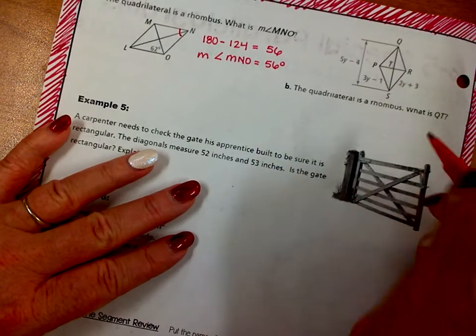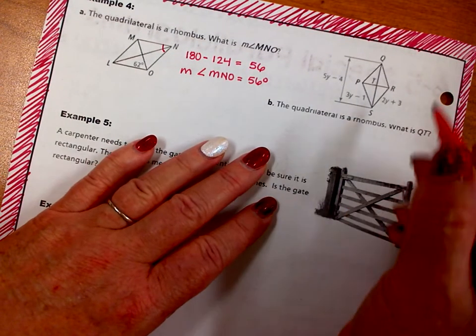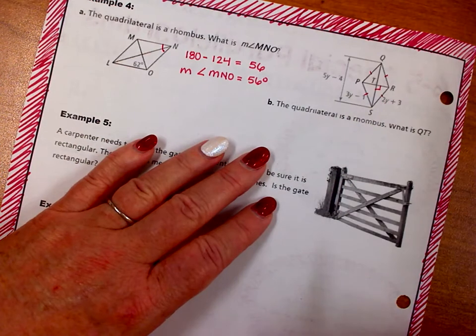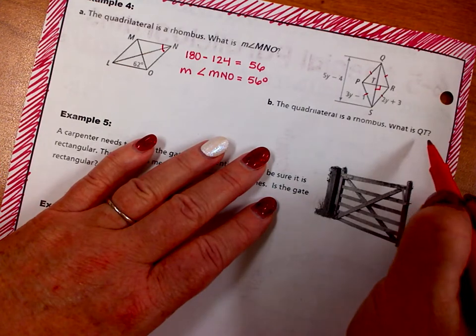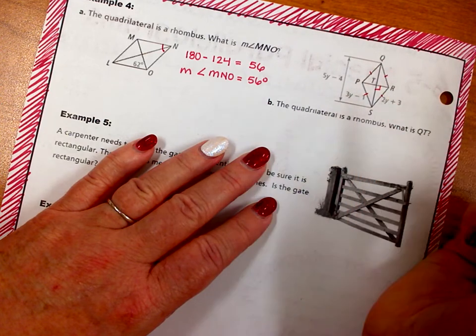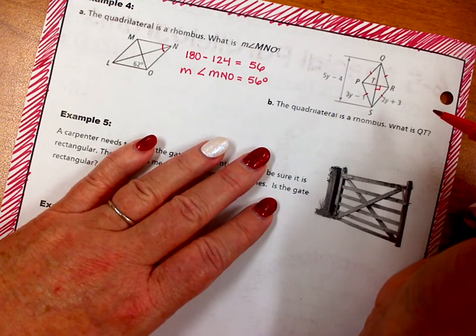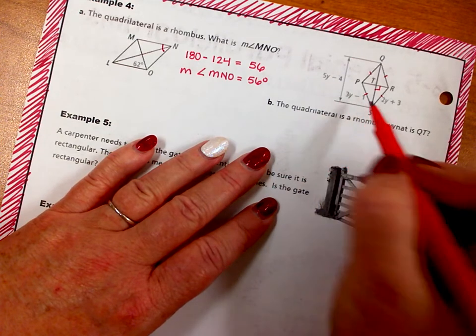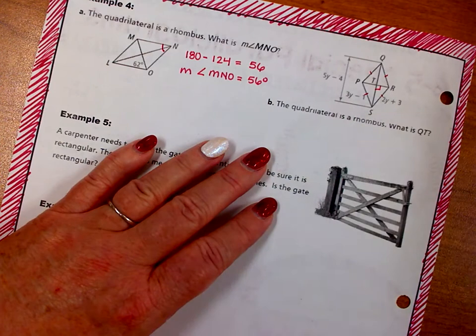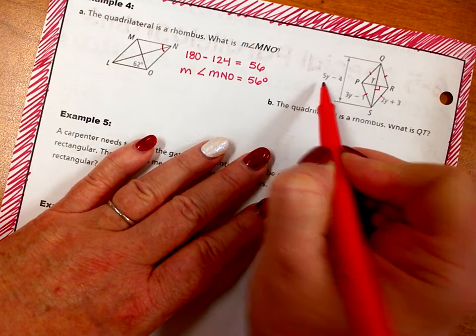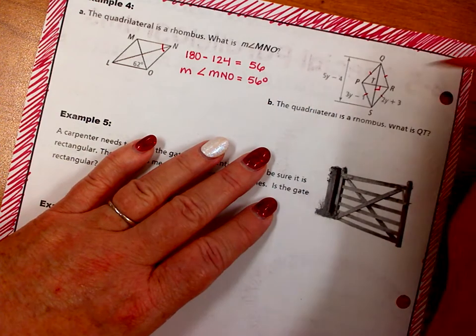Now in part B, it says the quadrilateral is a rhombus. Again, we know all the sides are the same, and we also know that these are 4 right triangles. What is QT? QT is going to be right here. So we know that 3y minus 1 is equal to 2y plus 3. If we figure out what y equals by setting these equal to each other, we can plug it into here, which is the length of QS, and take half, which is the length of QT.